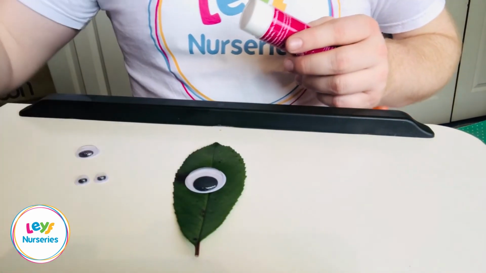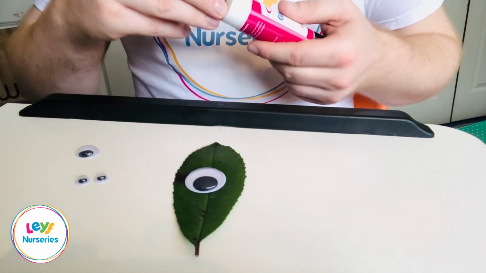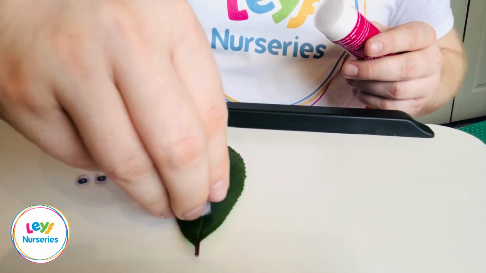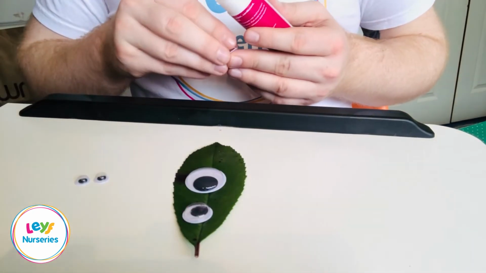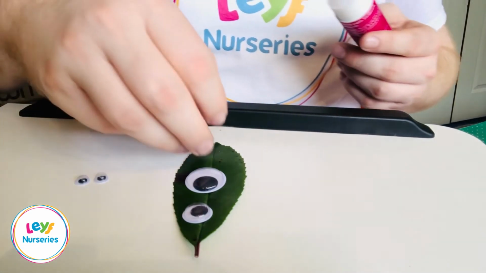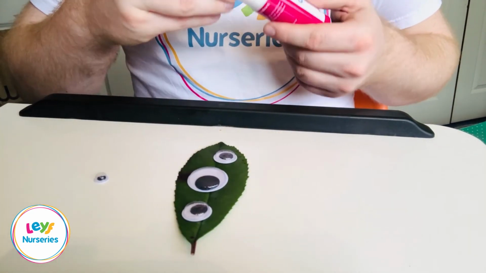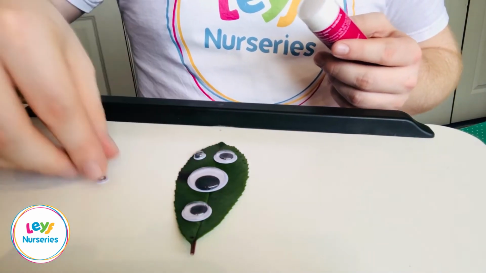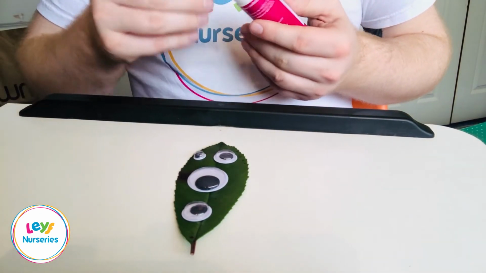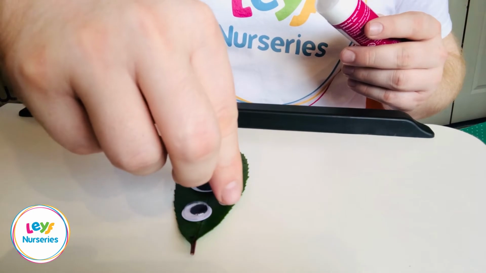It is that simple. Now with this activity, we're allowing the children to make their own choices in their play, placing the googly eye wherever they wish, because it's their monster and their creation. See, all done.